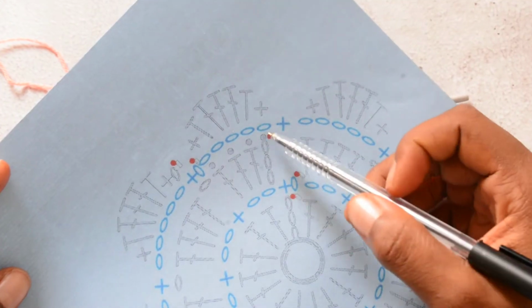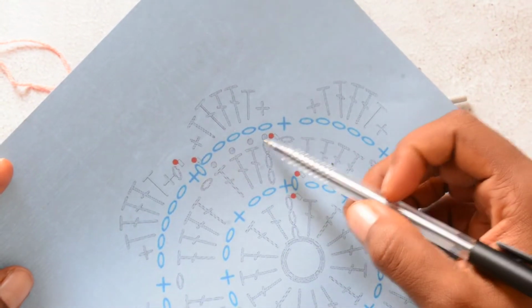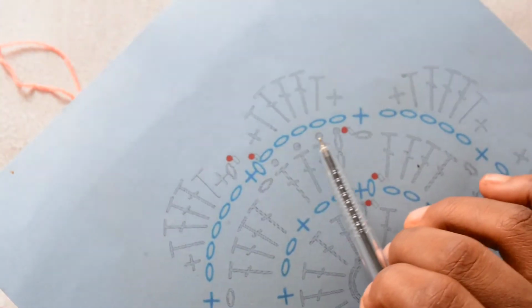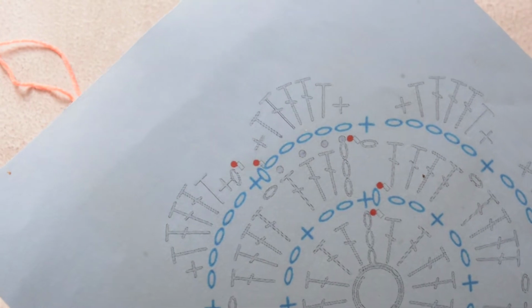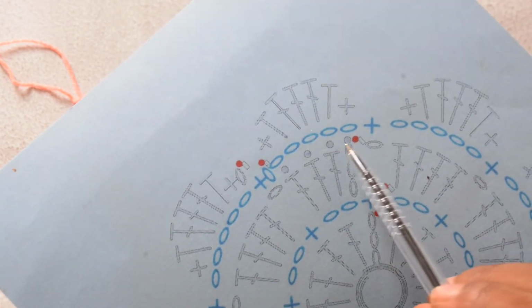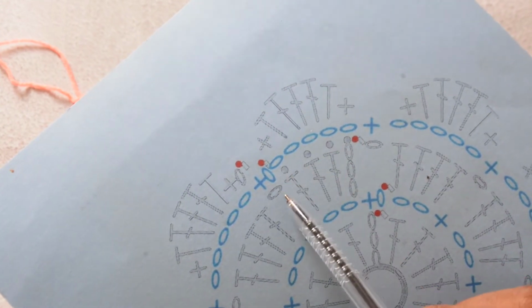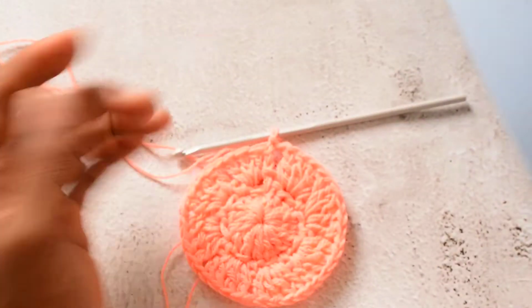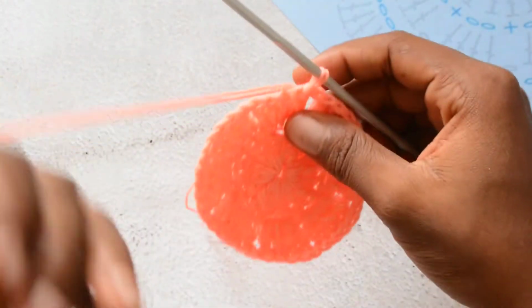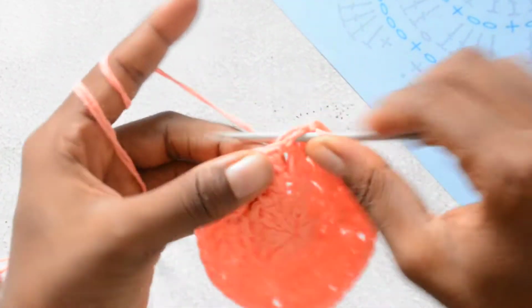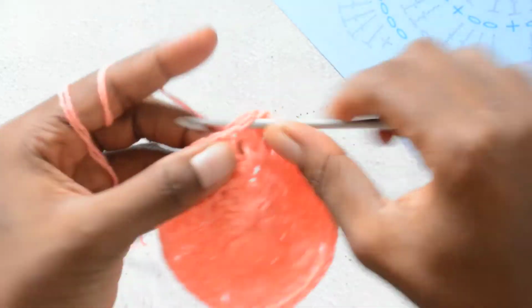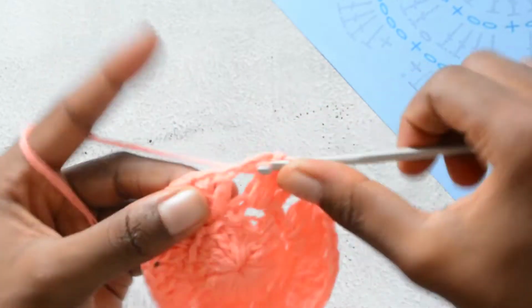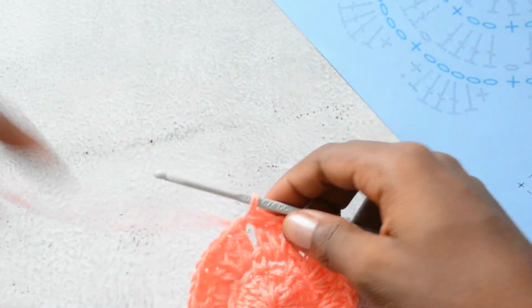So to go to round 4, you can see these dots on top of the double crochet. These dots represent slip stitch. So we're going to be slip stitching on top of each double crochet until we get to the chain 1 space. Then we're going to start working from the chain 1 space. So I'm just going to slip stitch now until I get to the chain 1 space. I slip stitch here, here, here, and then in the space. So this is where we're going to start working.